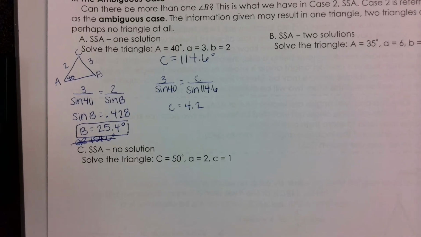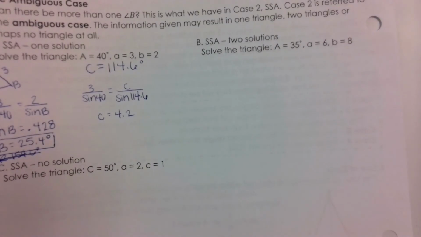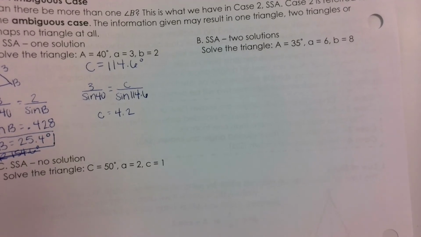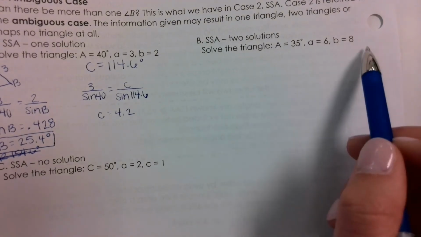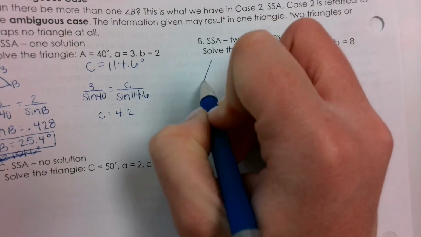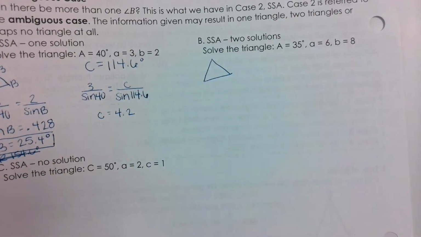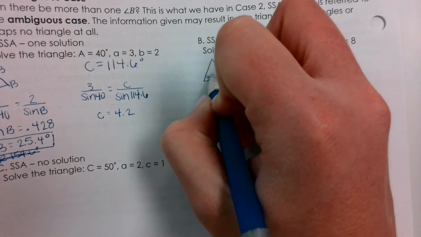Alrighty, so moving on to B over there. Same idea this time. They're giving us one angle and 2 of our sides. So let's draw this triangle and see what's going on here. So we know that angle A is 35.